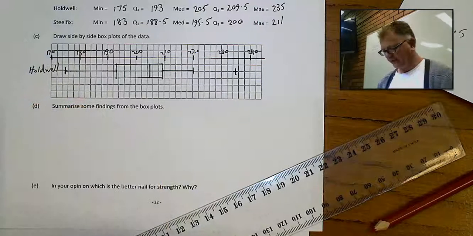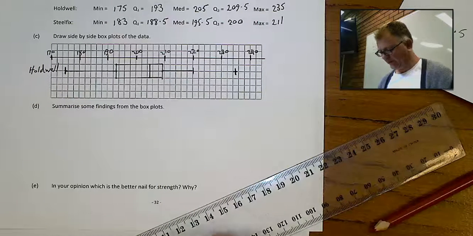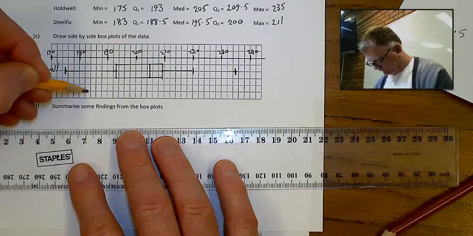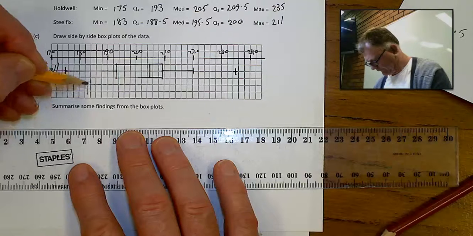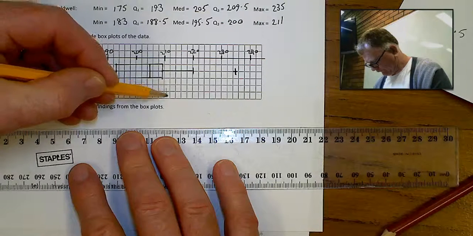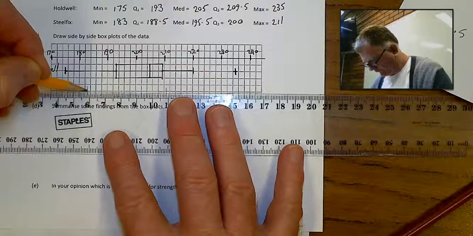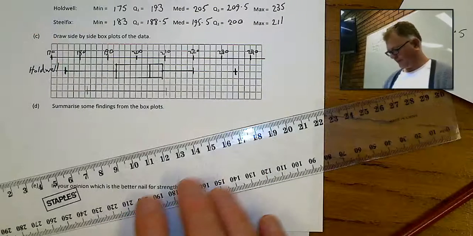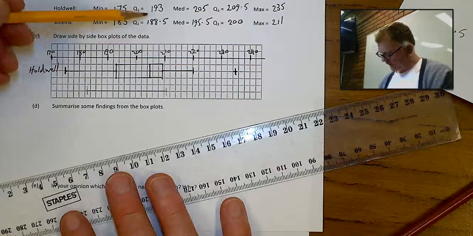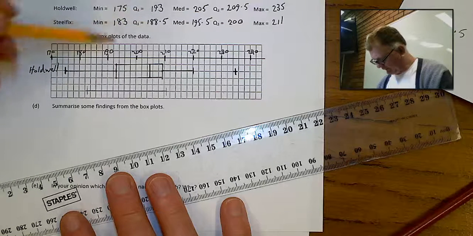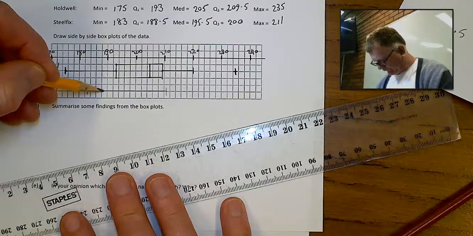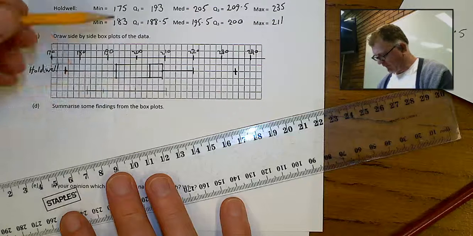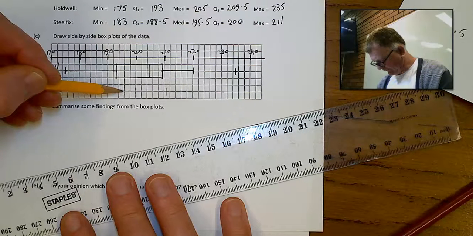Now let's do it for Steelfix. So a line from 183 to 211. And a box from 188.5 to 200, with a median value of 195.5.